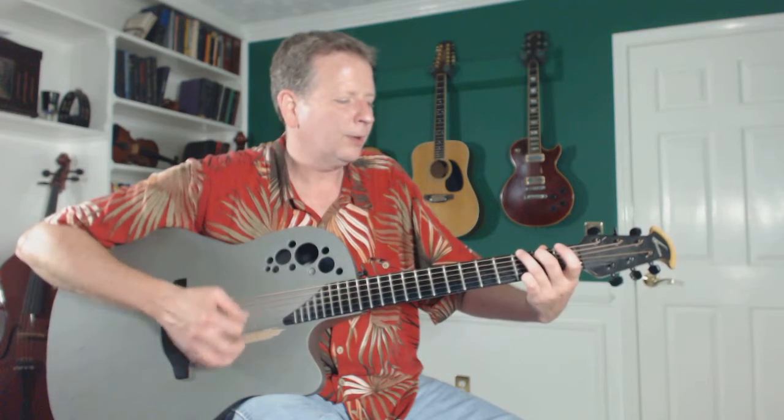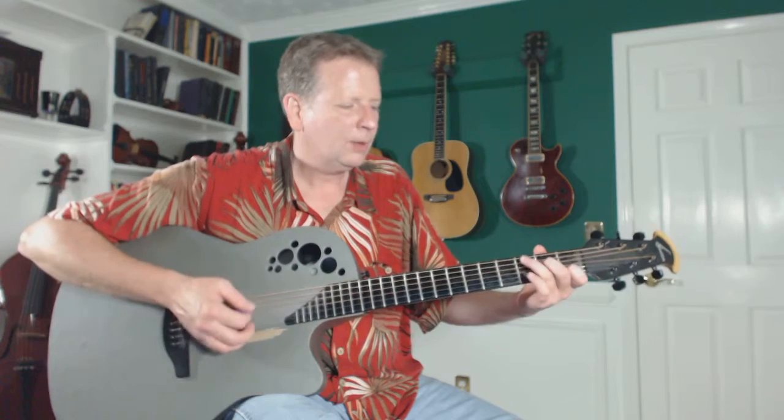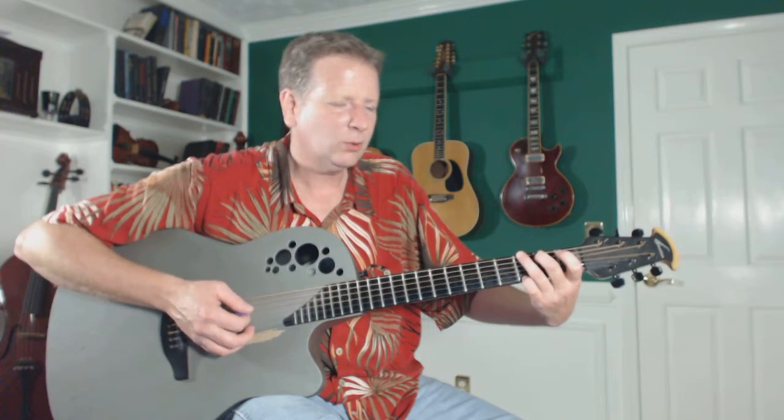They played it this way because a very common change was from G to C, and if I do that, I can keep basically the same shape.